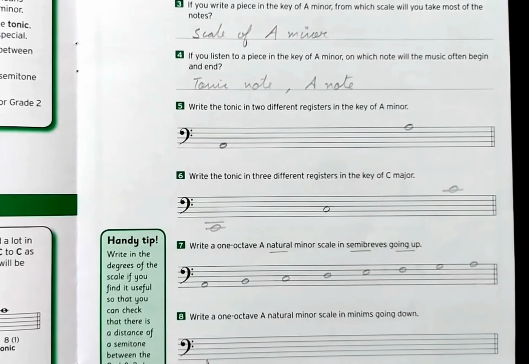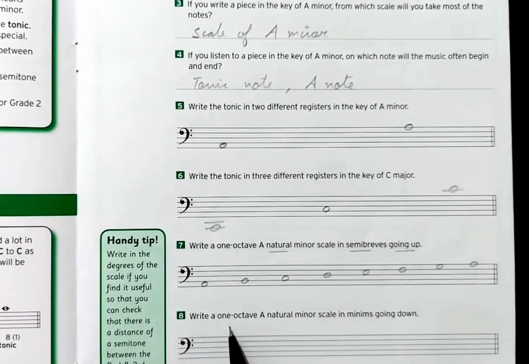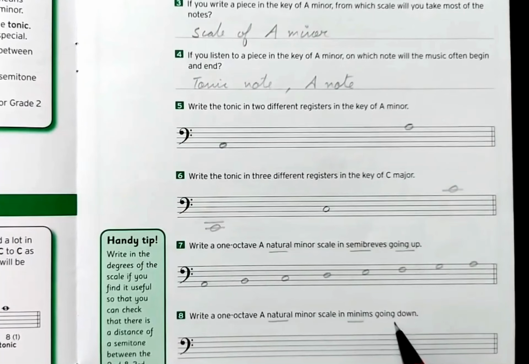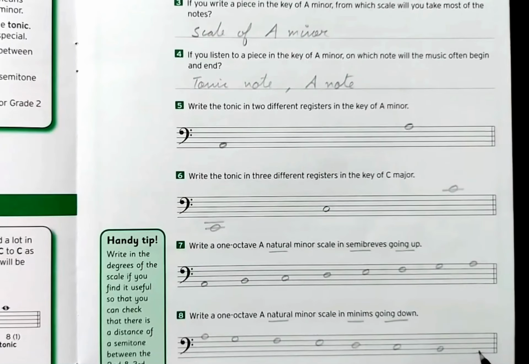Now next is write a one octave A natural minor scale in minims going down. Now we have to go downwards, so the notes should be natural, minims, and going down. Let's start from the first line here: 2, 3, 4, 5, 6, 7 and 8.